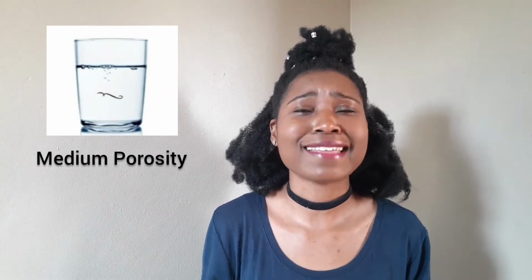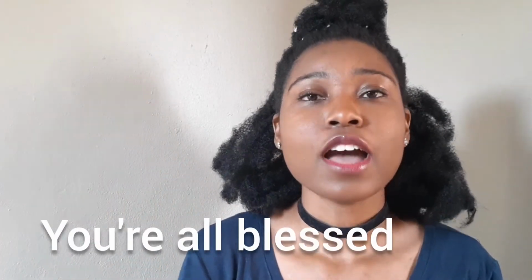And if it sinks to the middle, like, I'm confused. Can your hair stay in the middle because of gravity and everything? Anyways, if your hair stays in the middle, then you have medium porosity hair. That is good for you. So blessed. Oh, hallelujah. You are blessed. Okay. So yeah, that is how you can know your hair porosity.